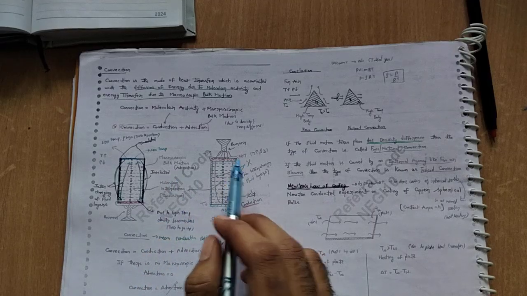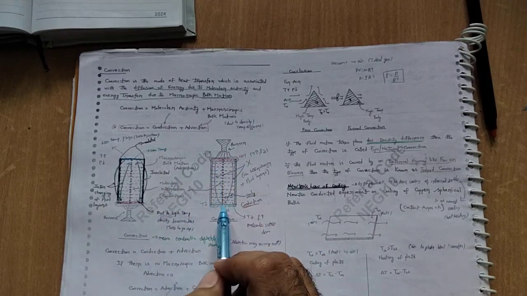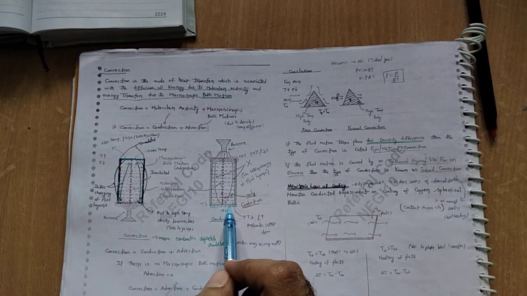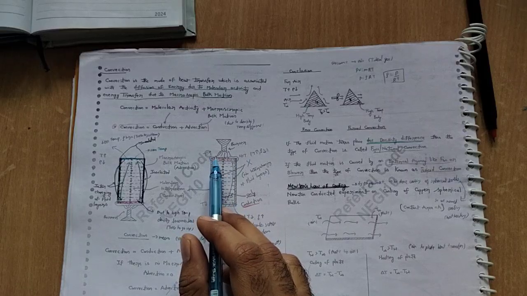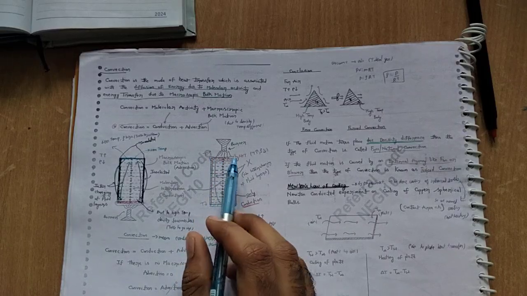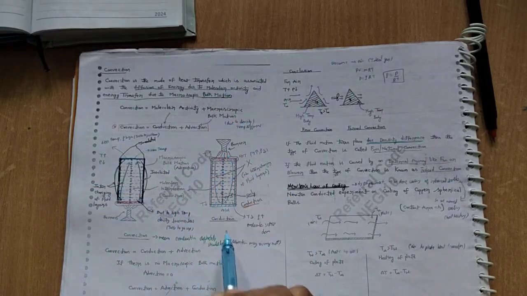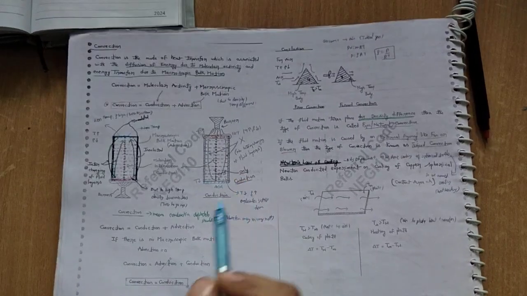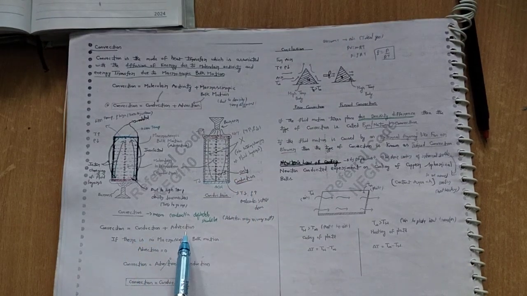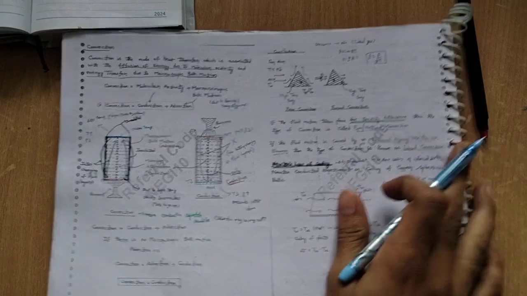Whenever you tilt it, the cold part above is at lower temperature and will just stay there. So while you turn it, entirely conduction only will occur. I think you got the point. So convection equals conduction plus advection, and if there is no macroscopic bulk motion, advection is 0. Just a basic thing.